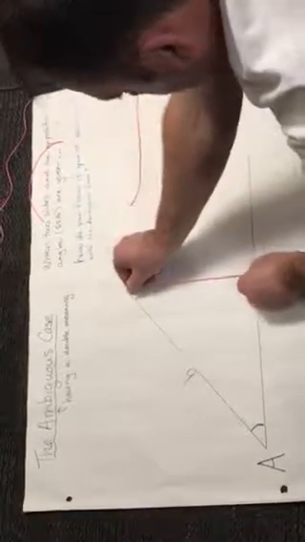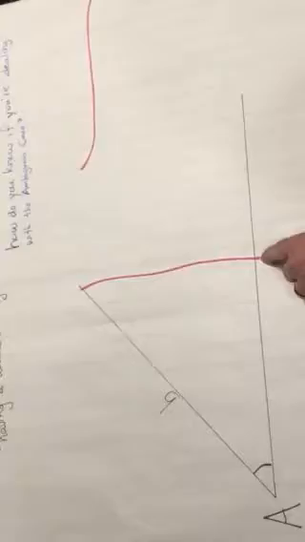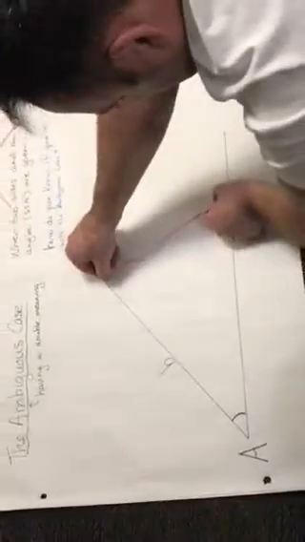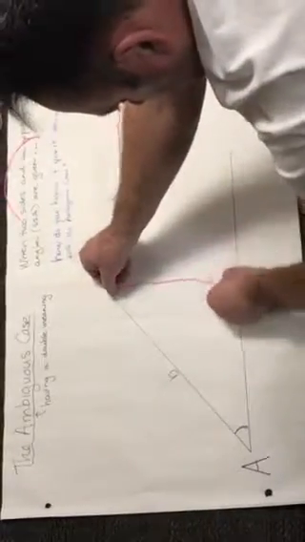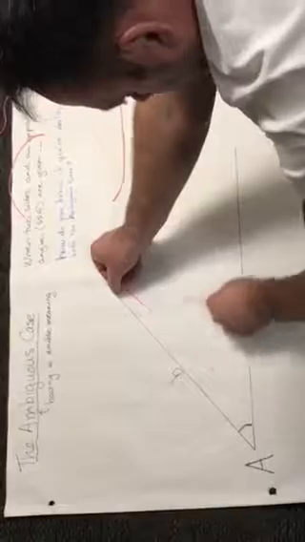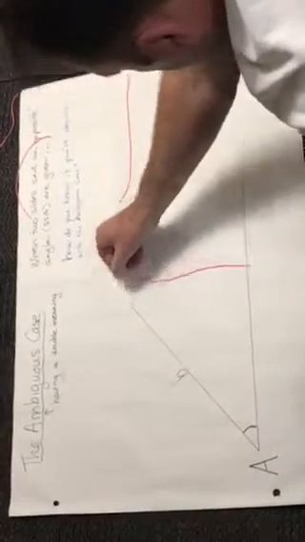It's too short. Side A is too short, doesn't work. Third case, side A is exactly the same length as the height of the triangle. It would only intersect the base right here at the perpendicular height. It doesn't intersect anywhere else if I swing that around. Okay, only intersects at the perpendicular height.